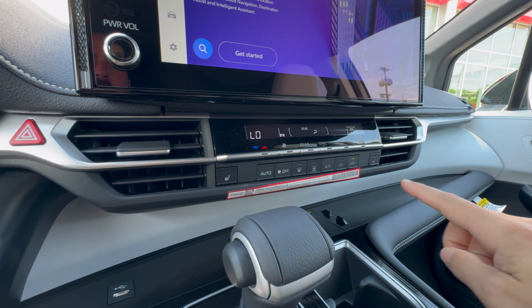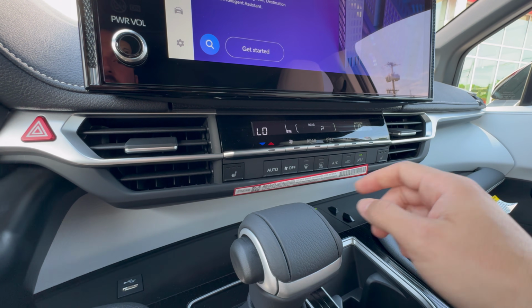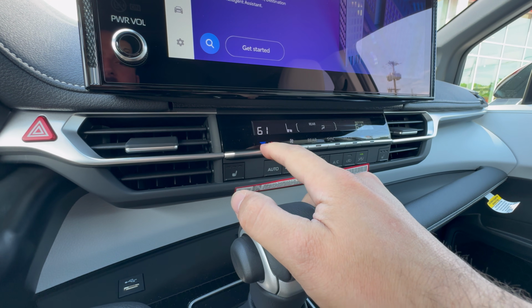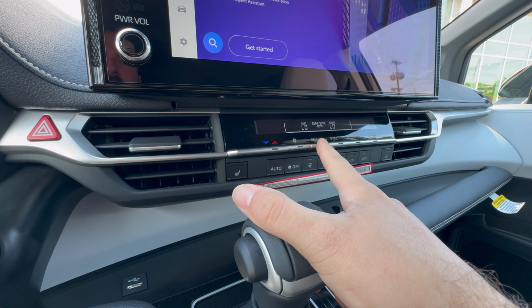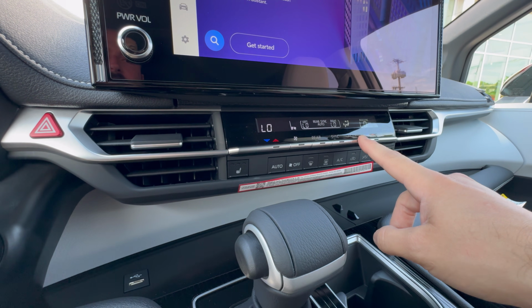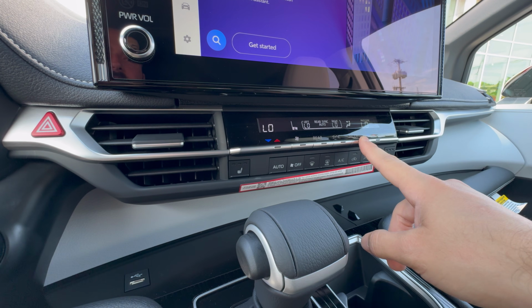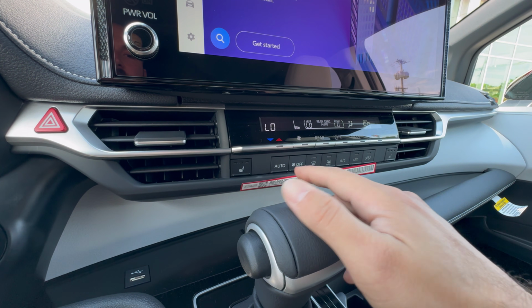Right down here, you have your heated seat, and then here's a heated seat for your passengers. Right here, you can control the temperature up and down, your fan speed right here, and then you can control the rear climate there. You can sync these together, and then you have your mode for where you want the air to flow. And then right here, you can just control the temperature individually for your passenger. Then you have your auto.